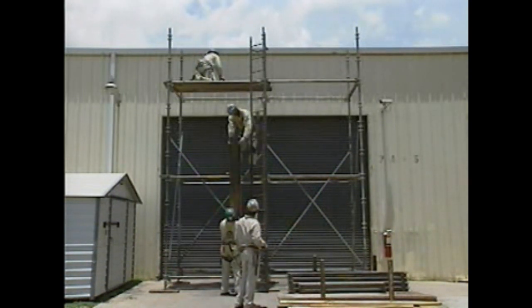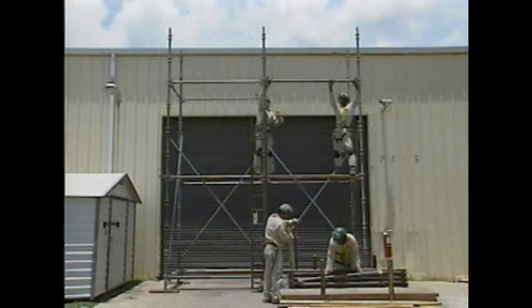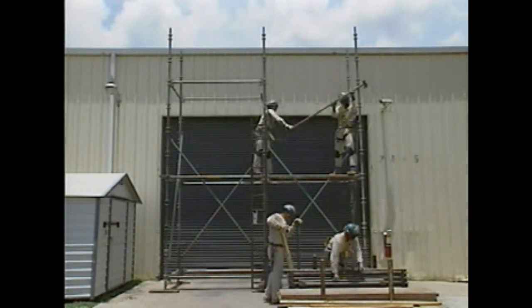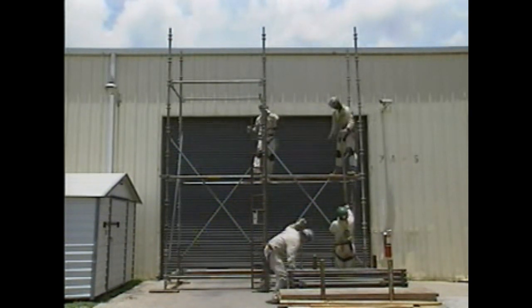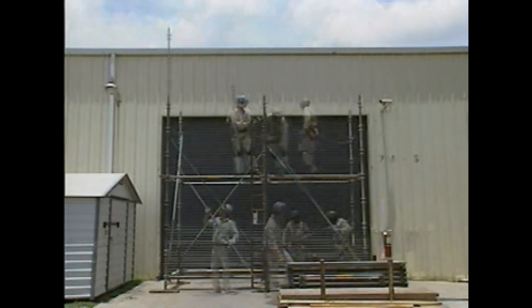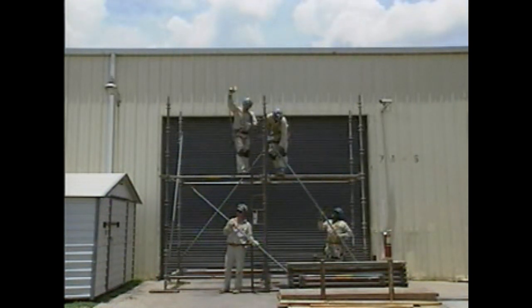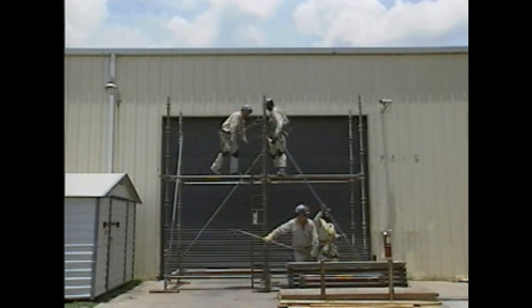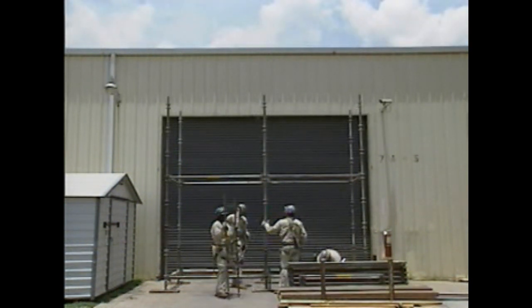The scaffold flooring is removed next. Then the horizontal members that served as the floor supports are removed, along with the upper vertical legs. Next, the diagonal braces are removed from the vertical legs, and the ladder is taken off.